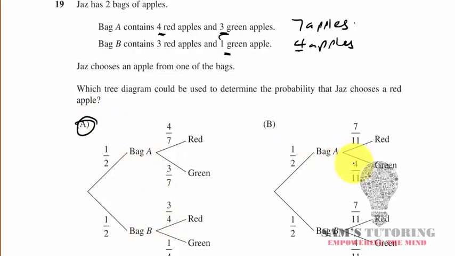This one here would be wrong. Why? It says 7 out of 11, but there aren't 11 apples in bag A. There are only 7 apples, so that doesn't make any sense.